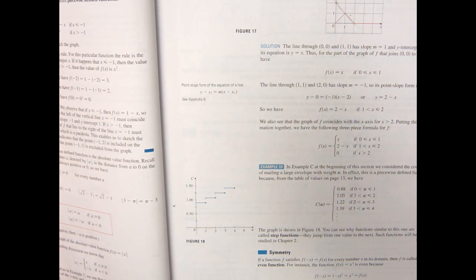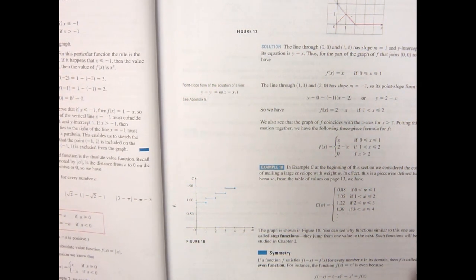I know this is a long section, but that's how first sections of the book always go, because they throw a whole bunch of material at you that should be reviewed. So hopefully, as I'm going through this, you're saying, oh yeah, I remember that. We're going to talk a little bit about symmetry and even and odd functions, just for a review again.